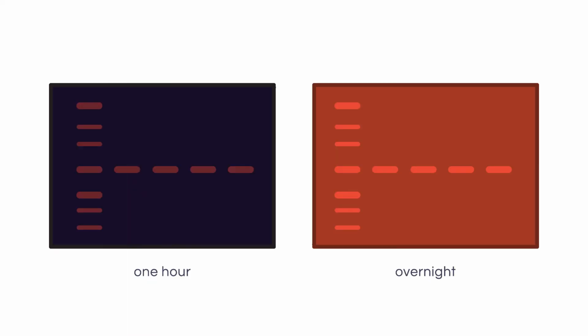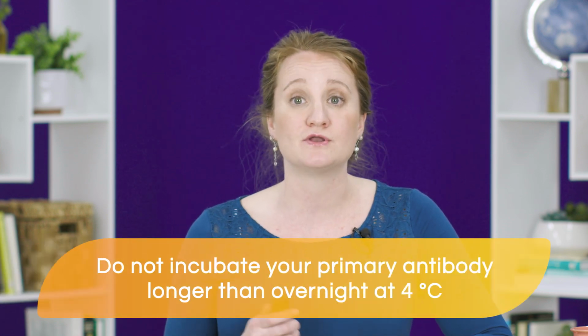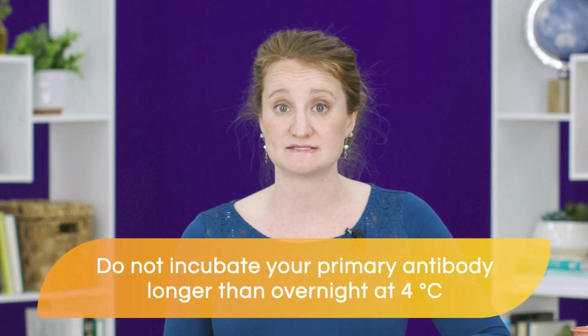If you choose to incubate your membrane overnight, this will typically lead to a higher signal for your target because the primary antibody now has more time to find your target protein. However, you may also see higher background in your membrane because your primary antibody has more opportunity to bind to the membrane. So you don't want to incubate your primary antibody for any longer than overnight at 4 degrees Celsius.